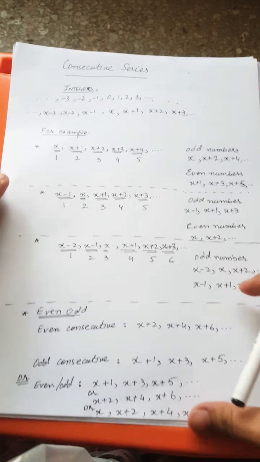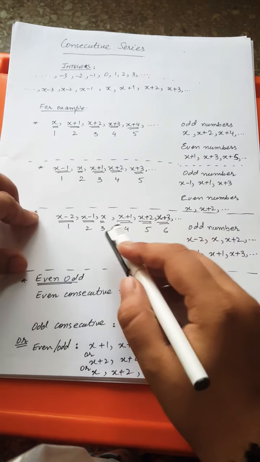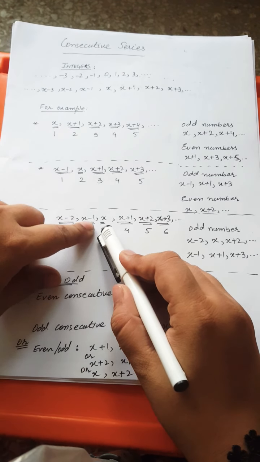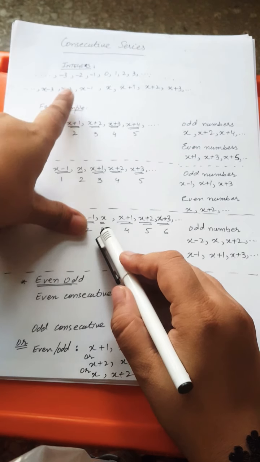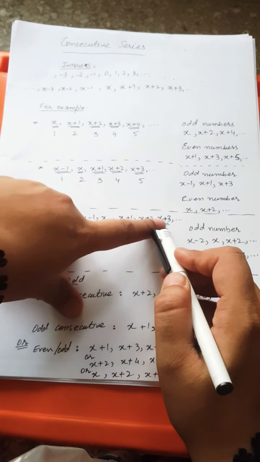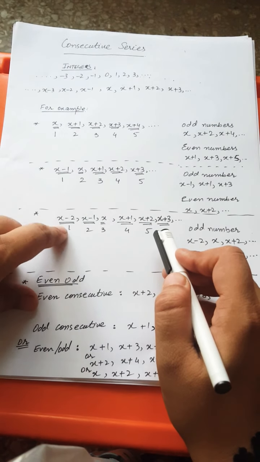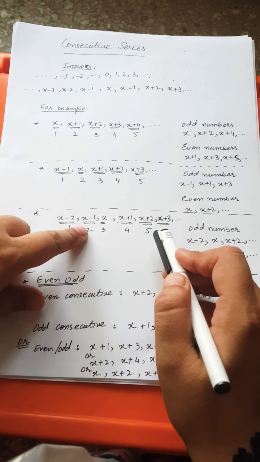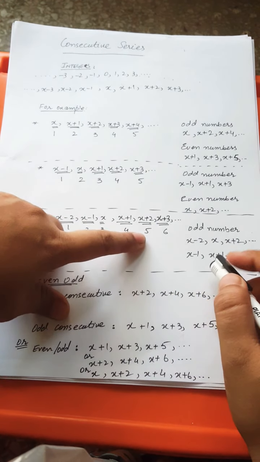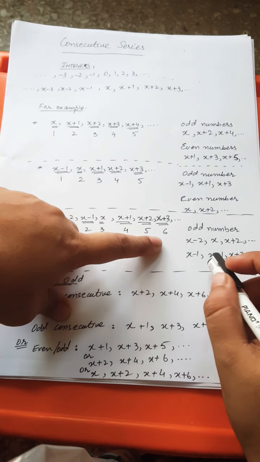Now let's have another example regarding this. X minus 2, x minus 1. I have selected my series from here. So x minus 2, x minus 1, x, x plus 1, x plus 2, x plus 3. So x minus 2 is my first number, x minus 1 is my second, x is third, x plus 1 is fourth, x plus 2 is fifth, and x plus 3 is sixth.